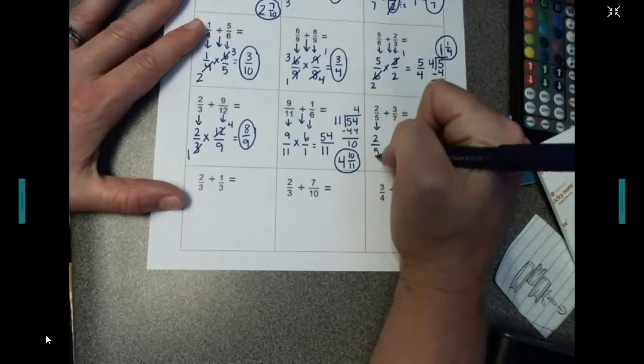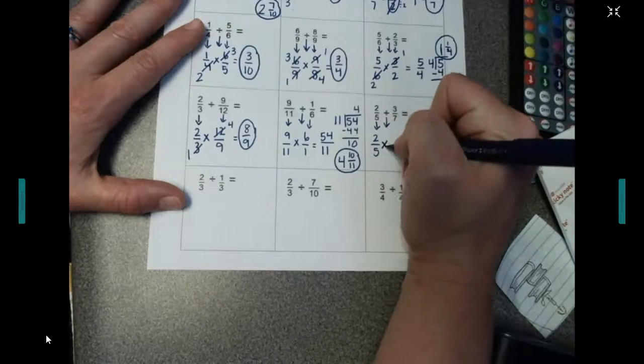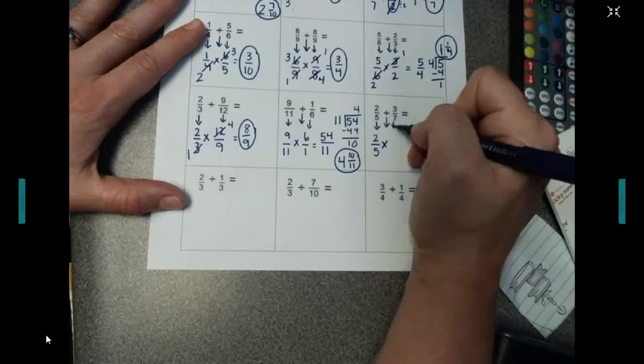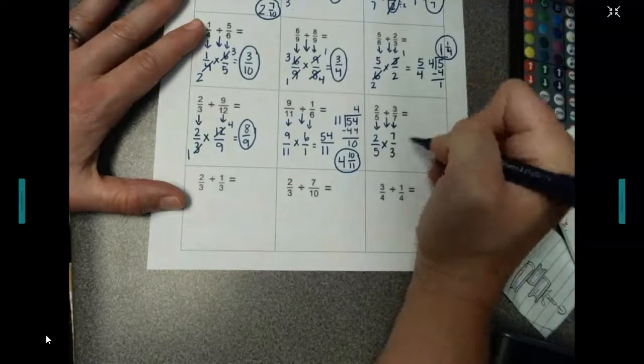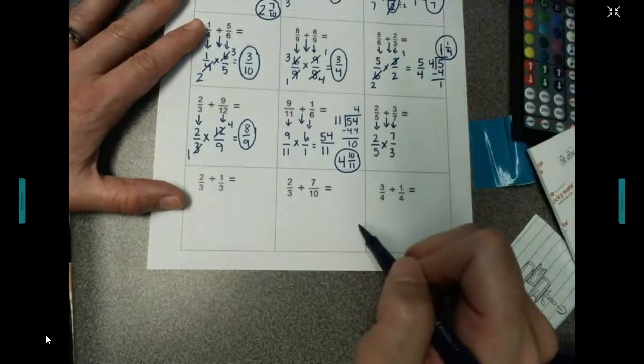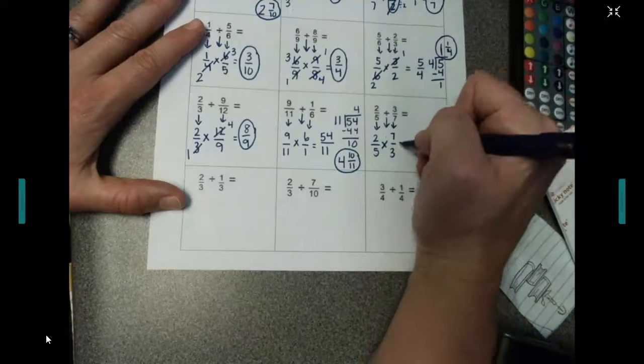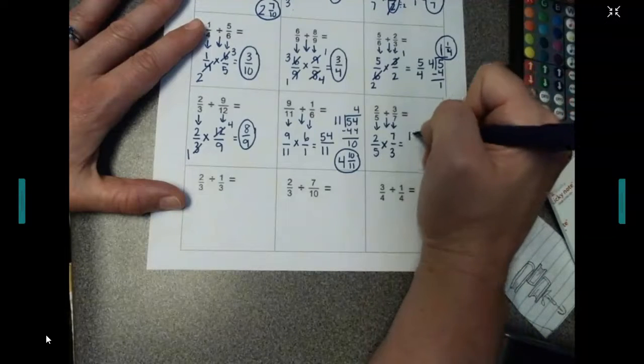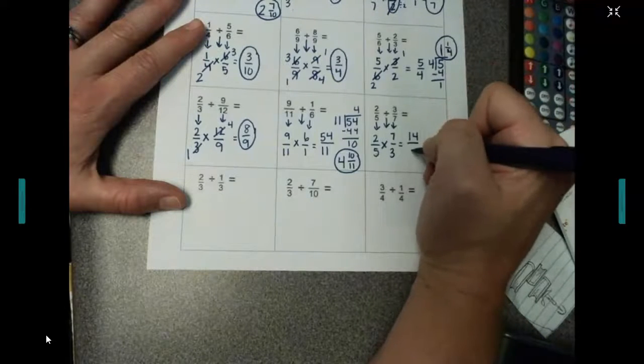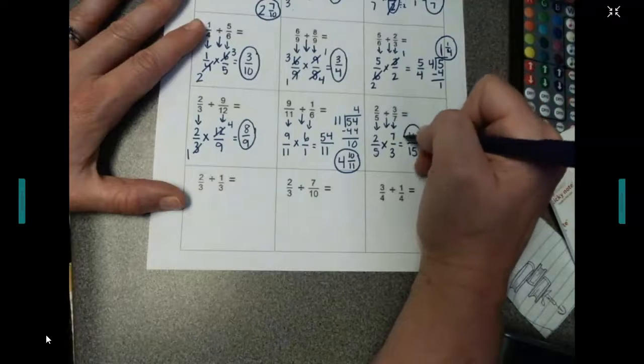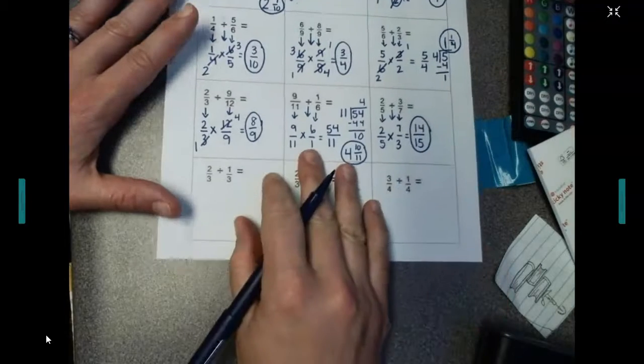2/5 comes down. Division changes to multiplication. And then we're going to flip the second guy. If I look at cross canceling, nothing besides a 1. 2 times 7 is 14. 5 times 3 is 15. So I get 14 over 15.